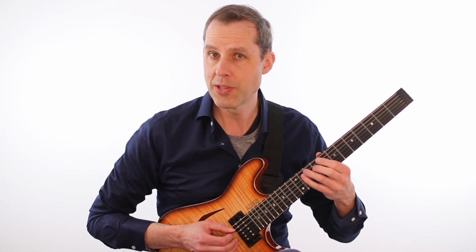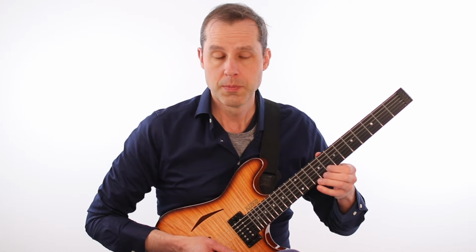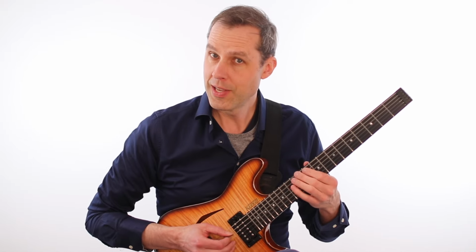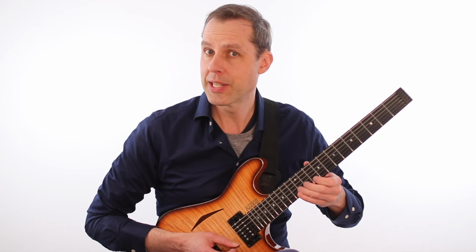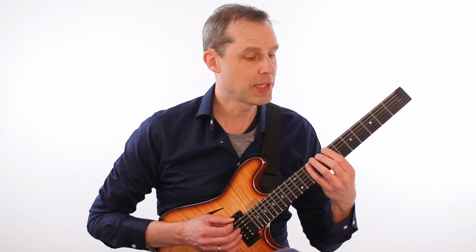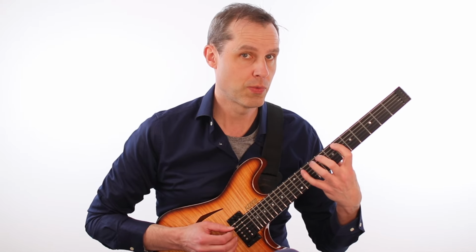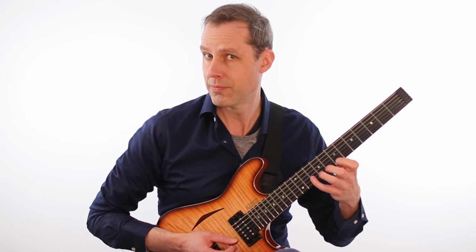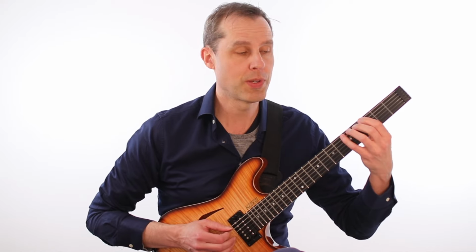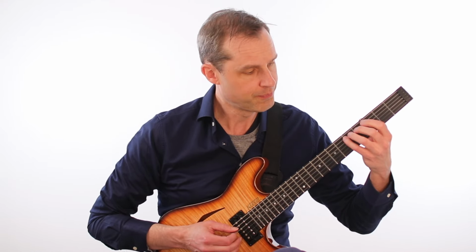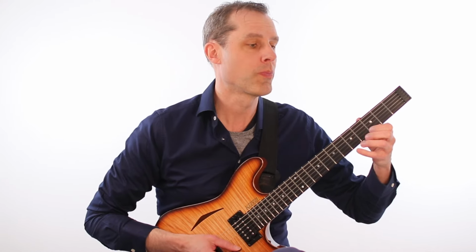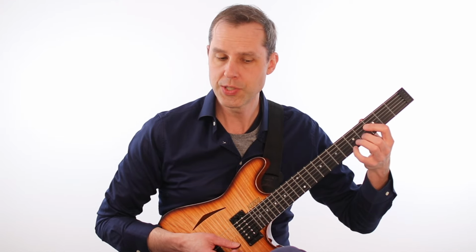Perhaps the one that starts on the root. The one that starts on the 9th is a really nice shape, and I think I could get some good lines out of that. I think starting on the 7th also has a really nice kind of altered shape, and the one starting on the 5th is another really nice shape.